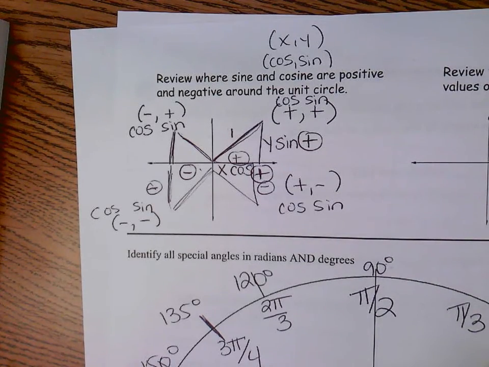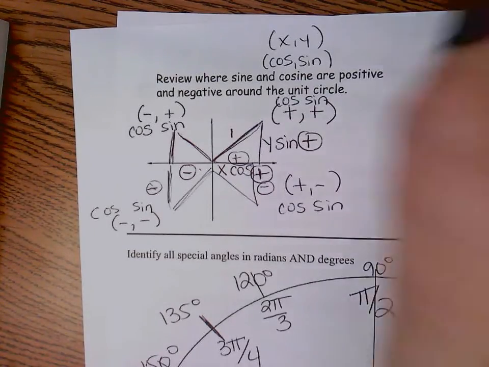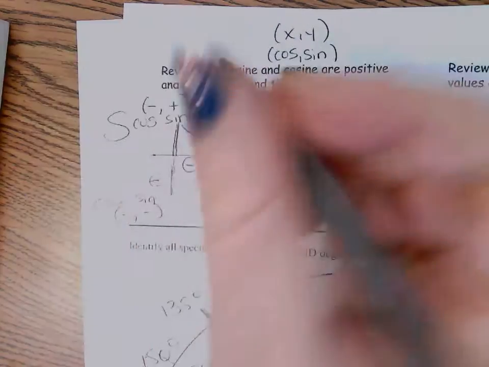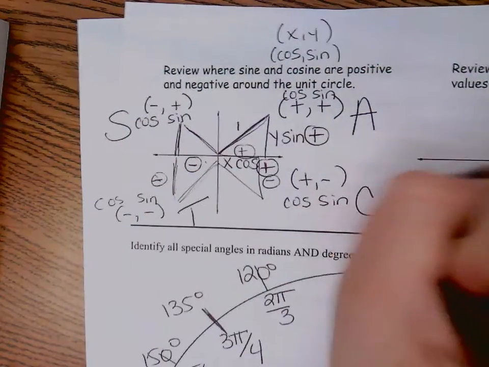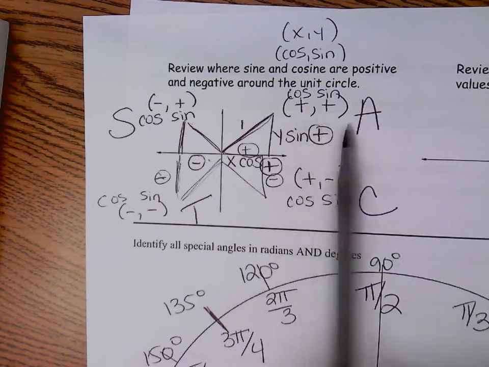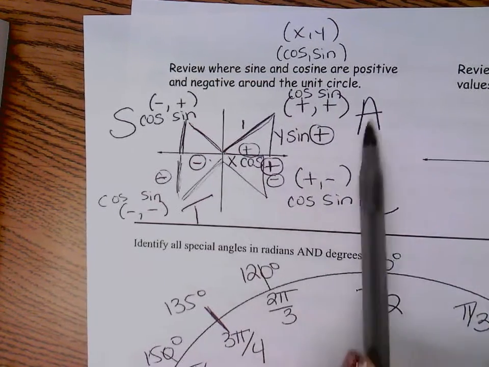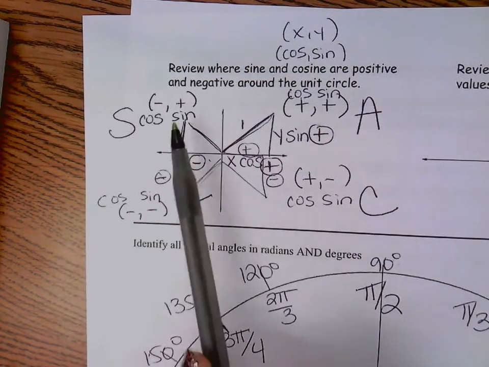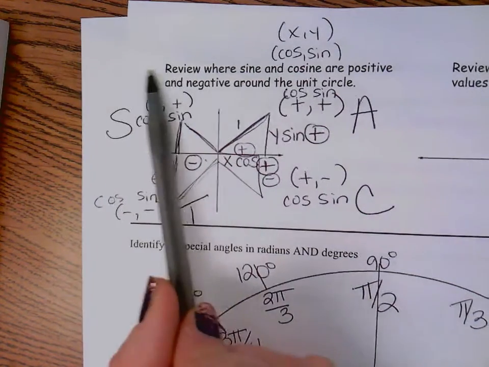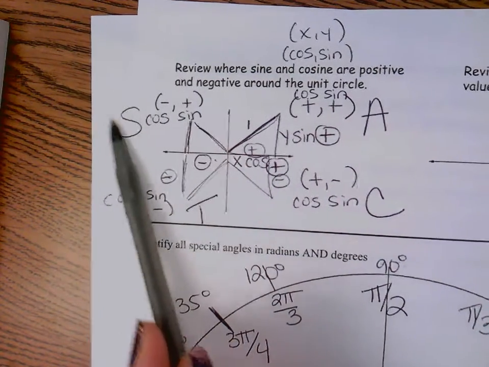And I'm not sure if anyone ever told you the phrase, all students take calculus, but all refers to all the trig functions being positive in quadrant 1. S for sine refers to just sine being positive in quadrant 2.